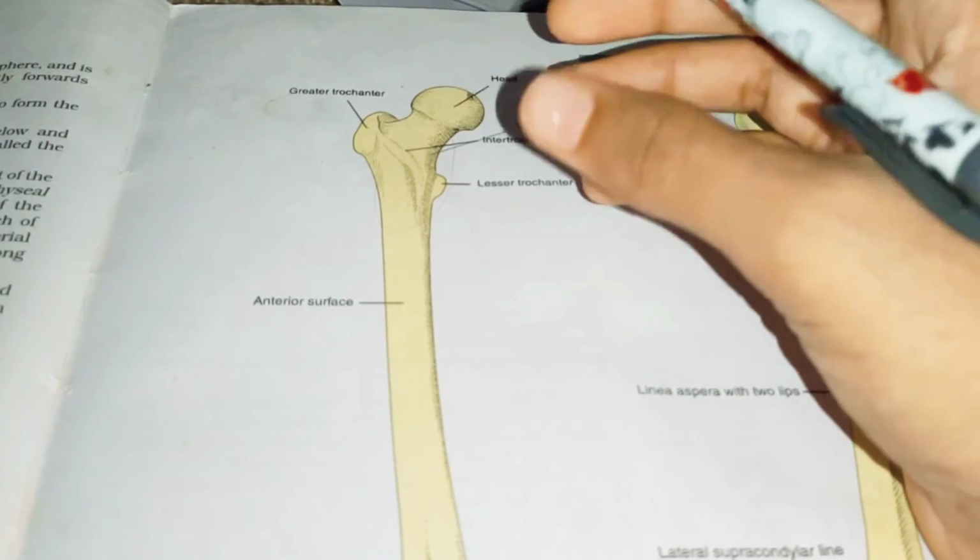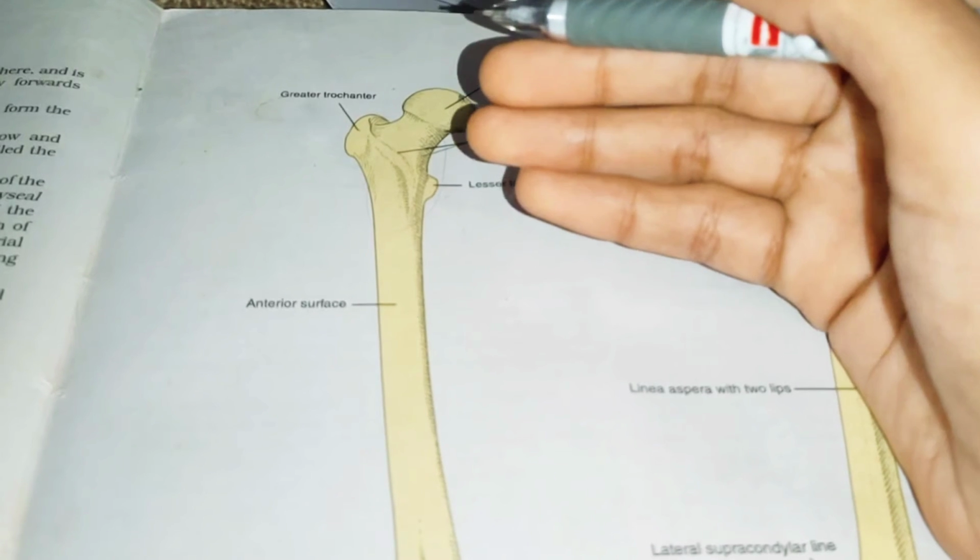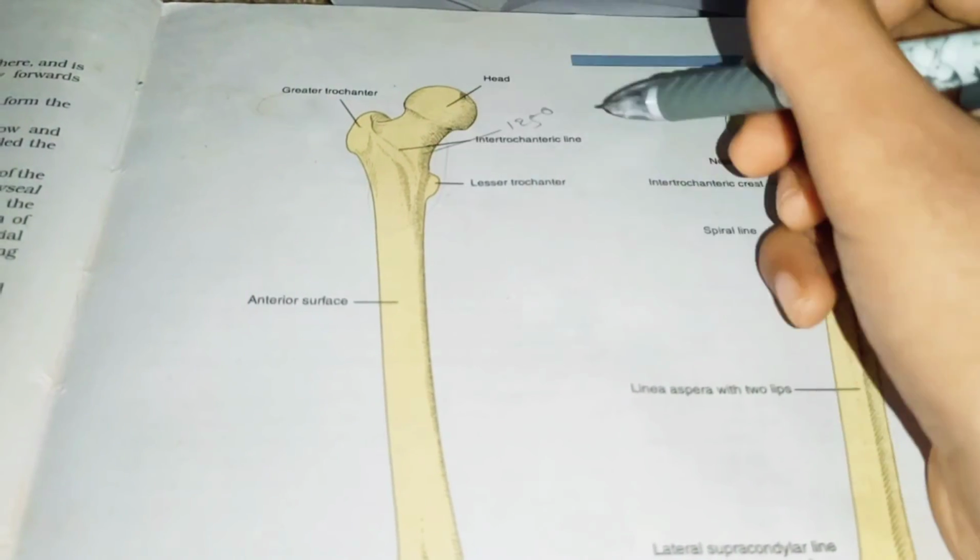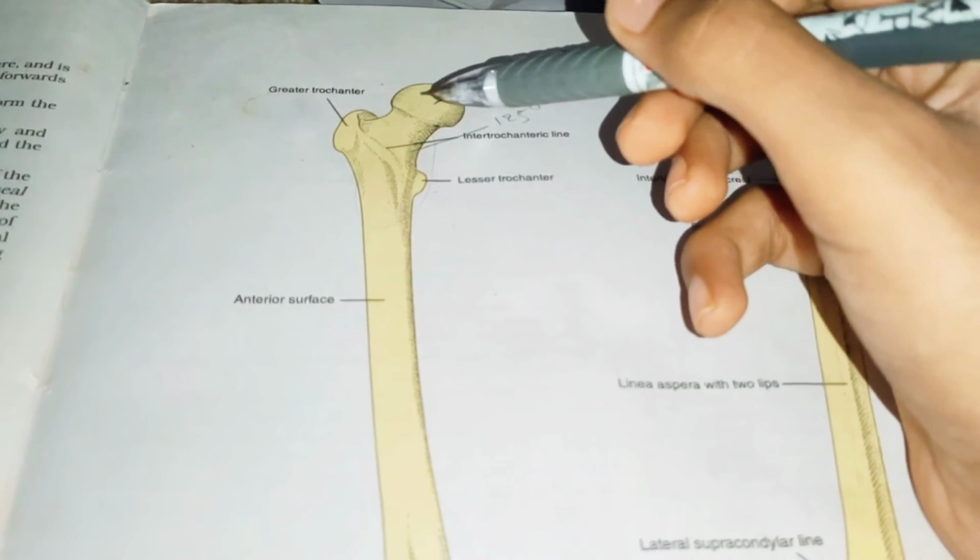Okay, and it is less in females due to their wider pelvis, and the angle facilitates the movement of hip joint. It is strengthened by thickening of bone called calcar femorale, which is present along its concavity. So this neck is mainly strengthened. This angle, 125 degrees, facilitates the movements of hip joint, and it is mainly strengthened by thickening of bone called calcar femorale, which is present along its concavity.